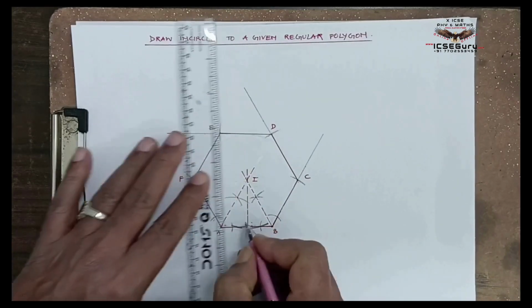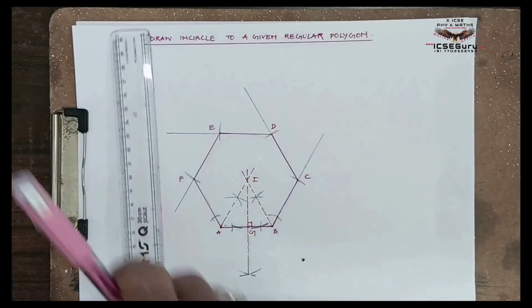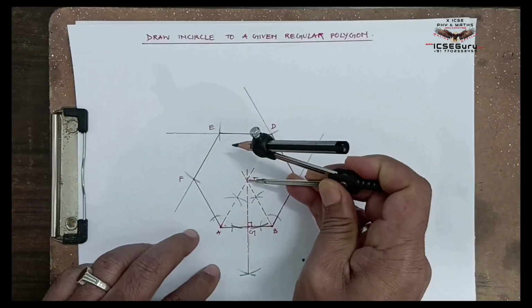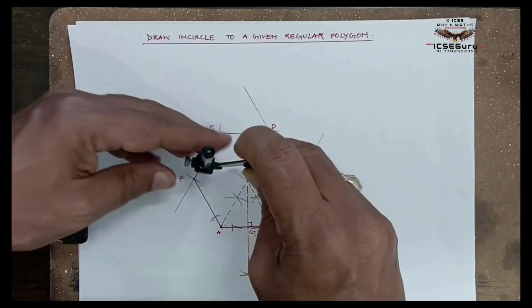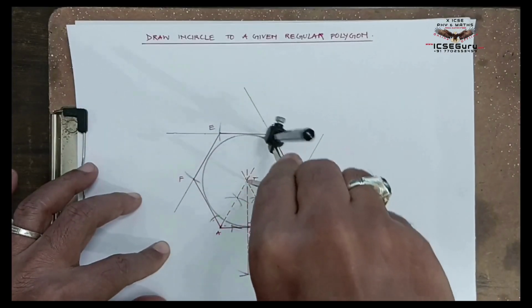The point of intersection with AB is named G. Now with I as center of circle and IG as radius, draw a circle which would be the incircle to the given regular polygon or hexagon.